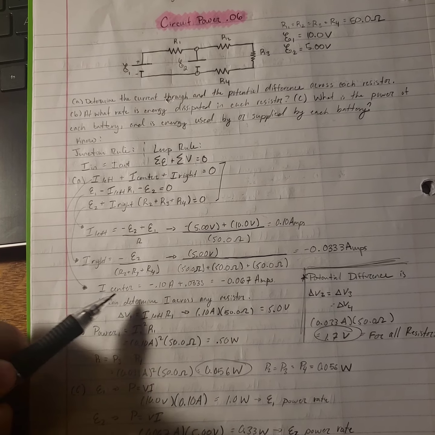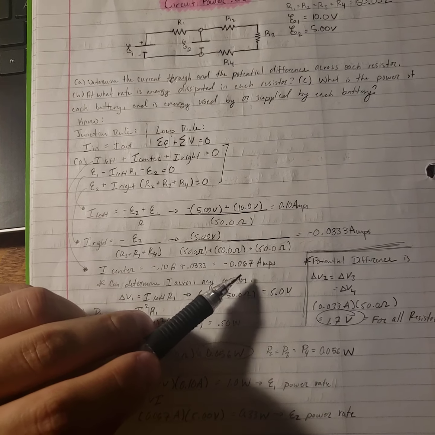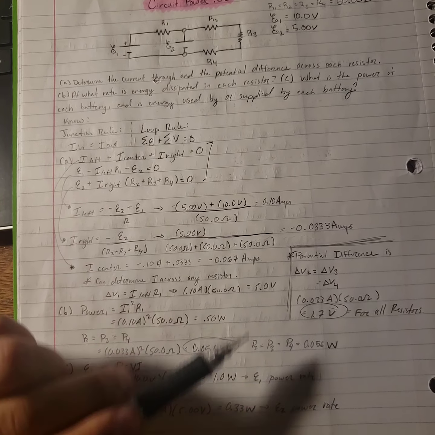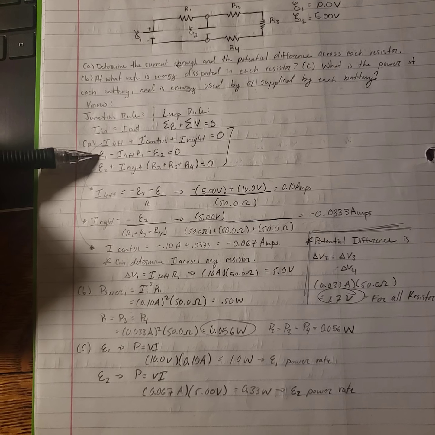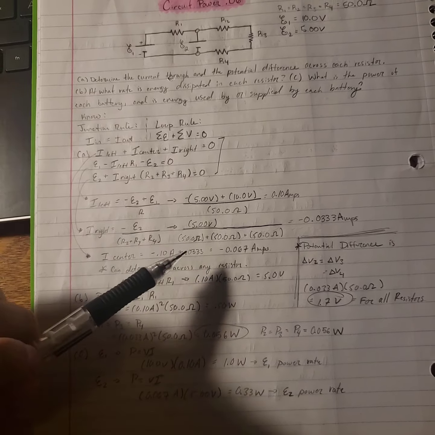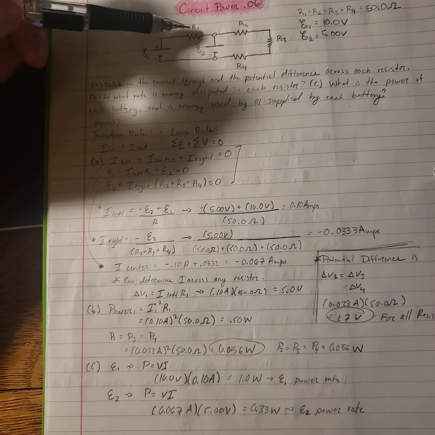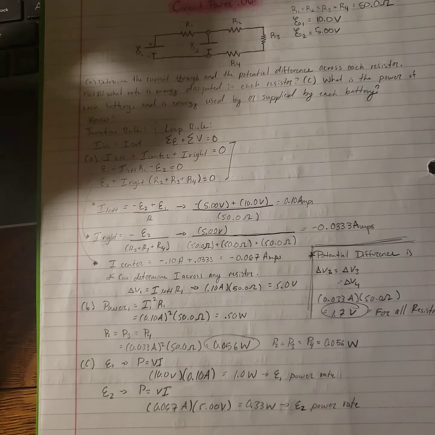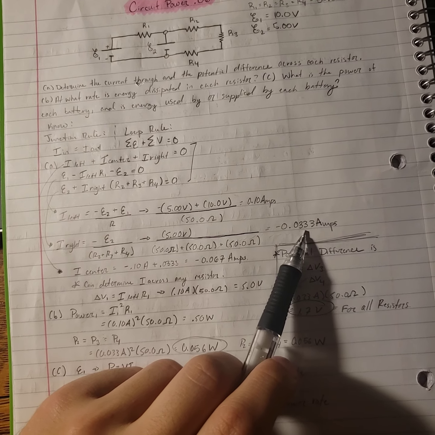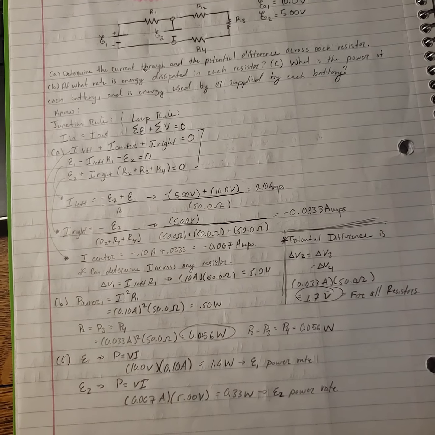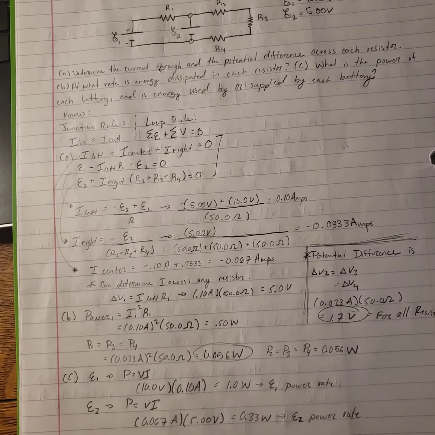And the current in the center is negative 0.10 amps plus 0.033 amps, which is equal to negative 0.067 amps. Basically, we were just rearranging this equation, and these are just derivations of it, solving for the current flowing through each portion: from here to here, here to here, and here to here. So we find 0.10 amps, negative 0.033 amps, and negative 0.067 amps.